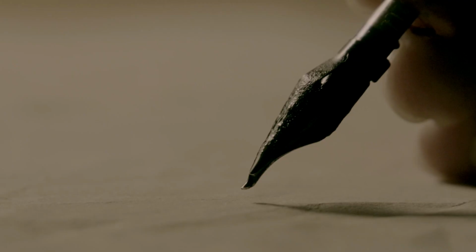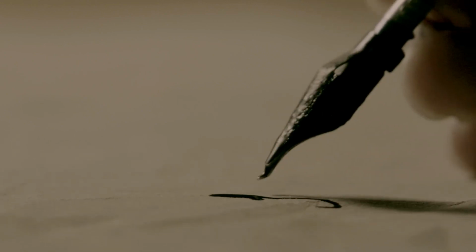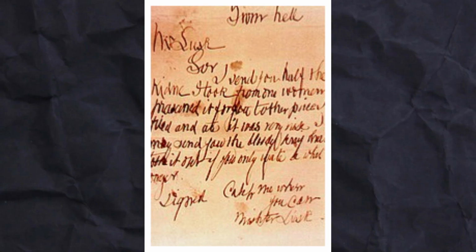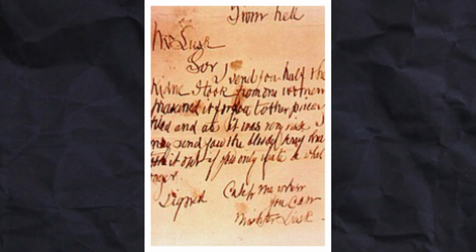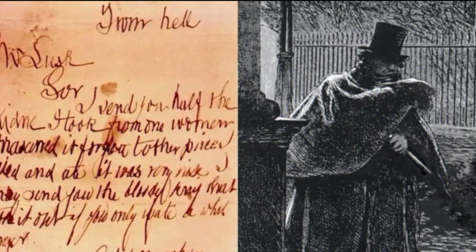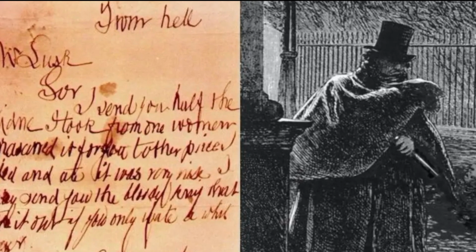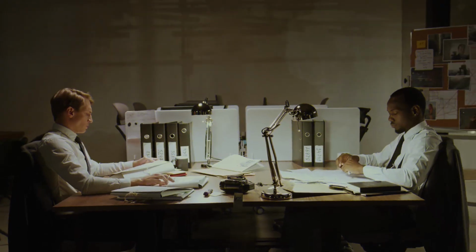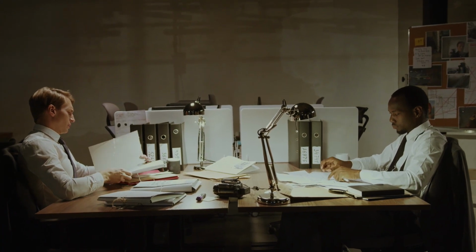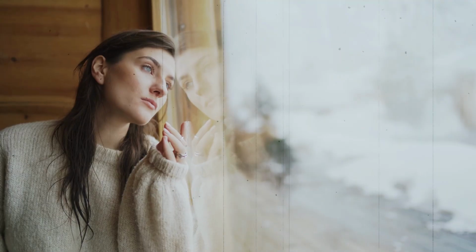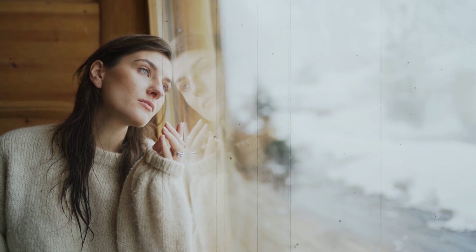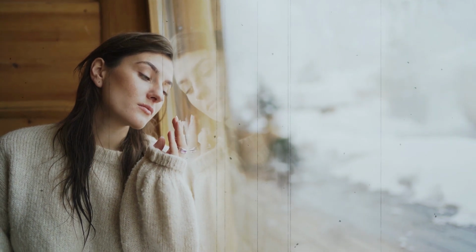The letters. One of the most puzzling aspects of the case is the series of letters that were sent to the authorities and the media claiming to be from the killer. The most famous of these letters is the "From Hell" letter, which was accompanied by half of a human kidney. The letter was signed Jack the Ripper, and it was believed to be genuine by some of the investigators working on the case. However, there is still some debate about the authenticity of these letters. Some people believe they were hoaxes created by the press or members of the public looking to capitalize on the notoriety.